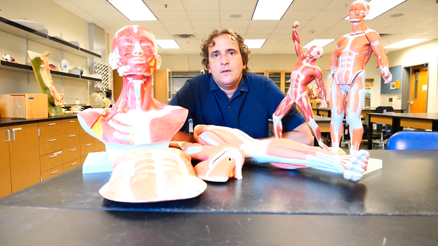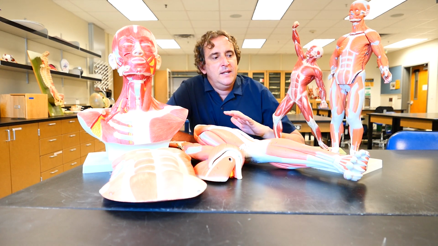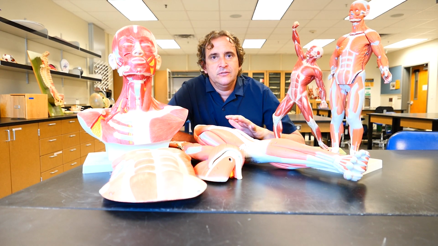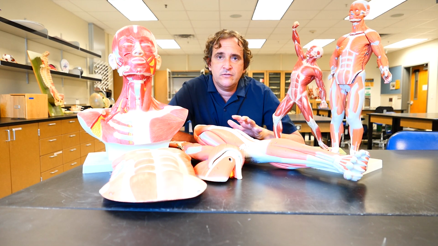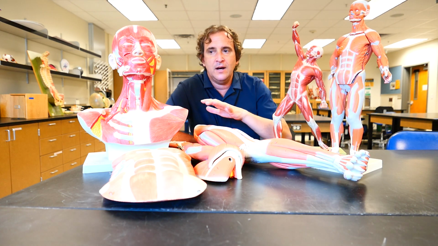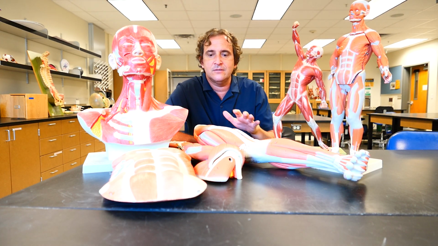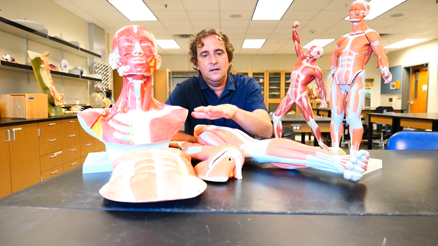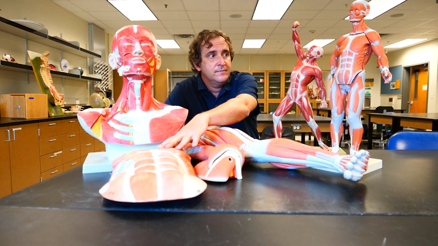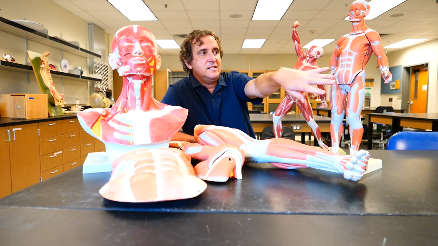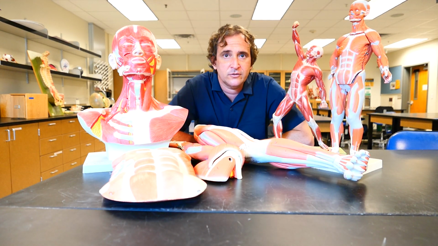Hello. So now I'm going to introduce to you the muscles for Anatomy and Physiology lab. Here you'll see most of the models that we have, and this is where most of your questions for the final are going to come from, models that look very similar to this. You have the head and neck, the arm, the leg, the chest and abdomen, and the chest, abdomen, and back on these two models.